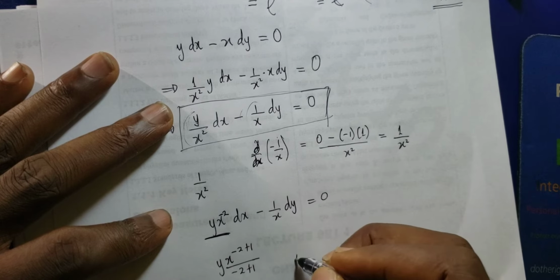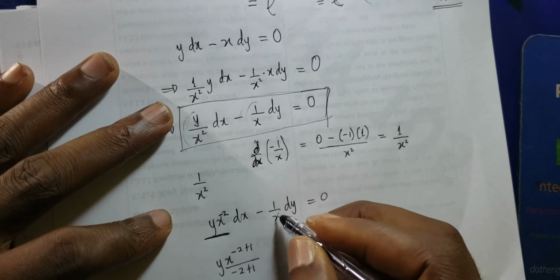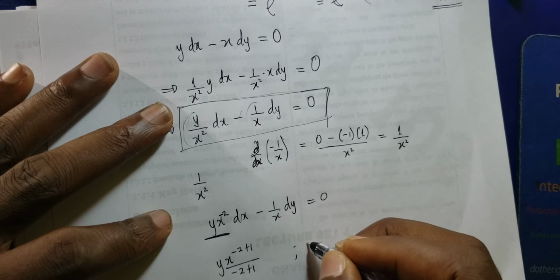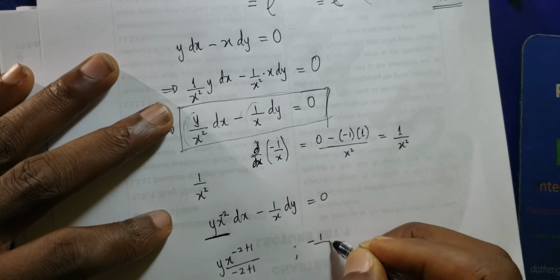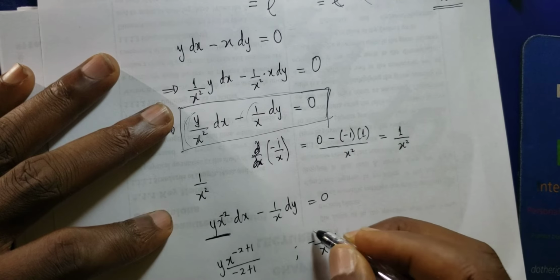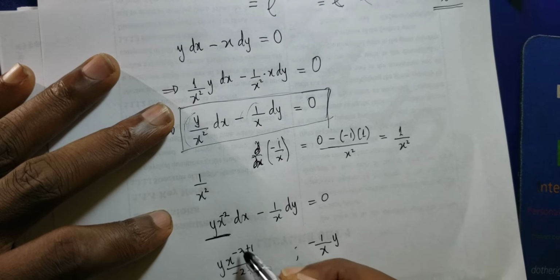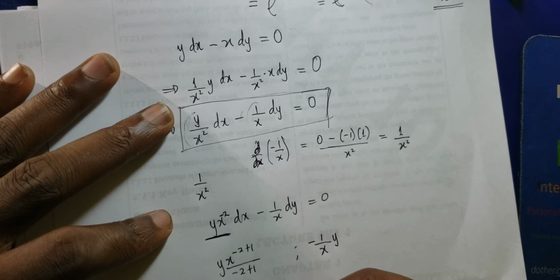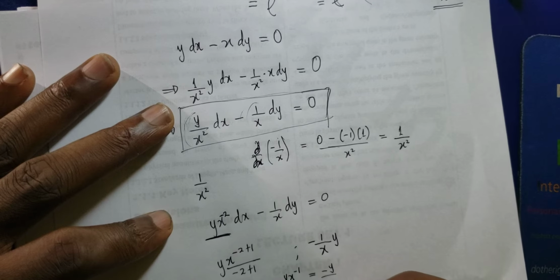Then for this, integrating partially with respect to y, that's just going to give me minus 1 over x, then multiplied by y. This is a constant. When I deal with the other one, this is just going to give me y x raised to power minus 1, divided by minus 1. Of course, this is just going to be minus y x raised to power minus 1, which is the same thing as having minus y over x.